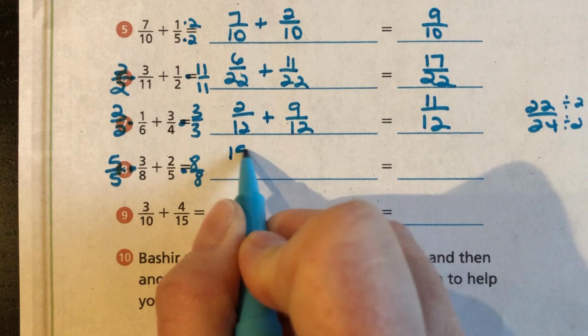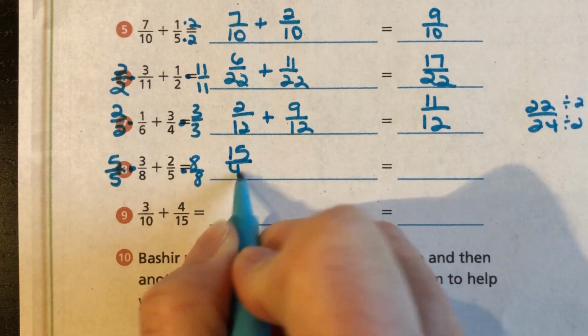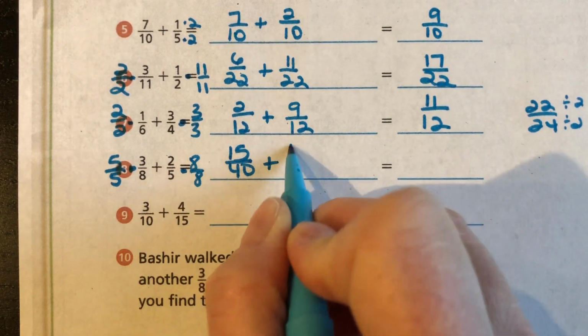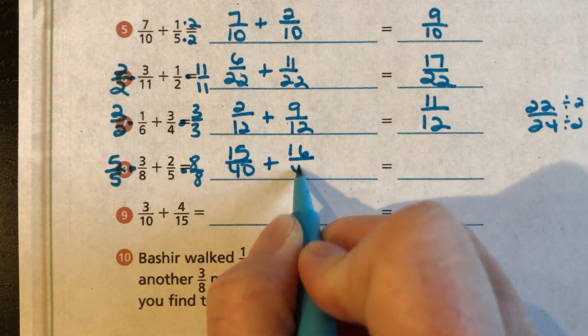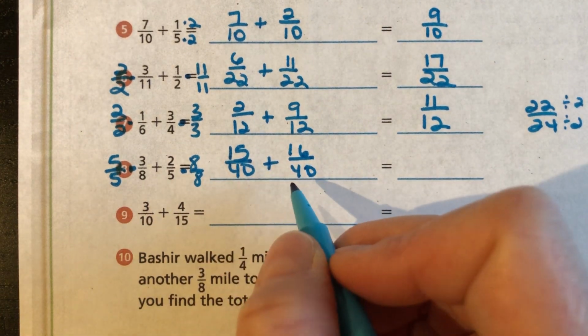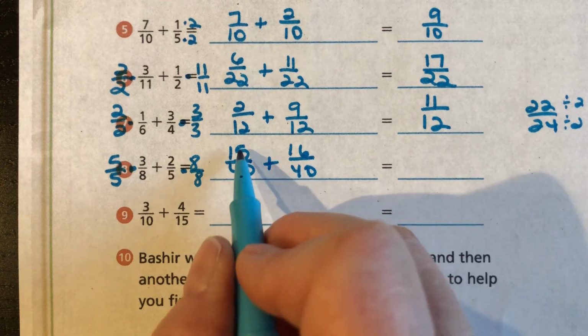So 5 times 3 is 15. 5 times 8 is 40. 2 times 8 is 16. And 5 times 8 is 40. Now you see we have matching denominators. The bottoms need to match. So I can just add the top.